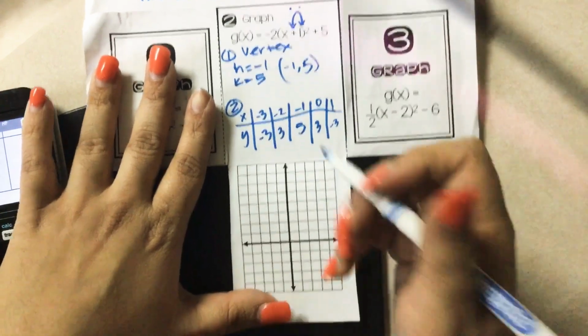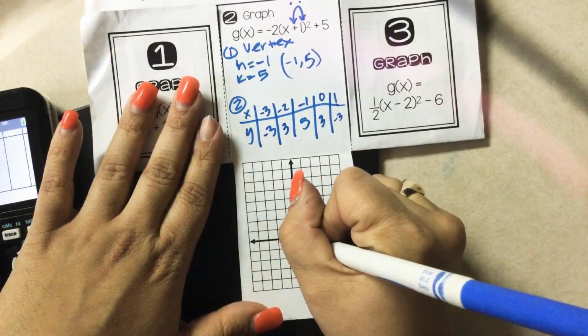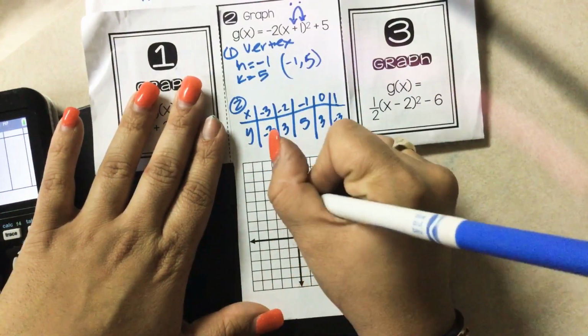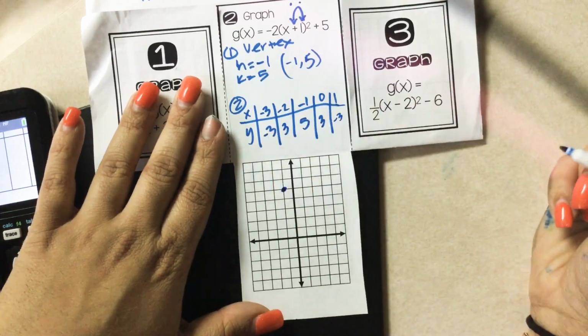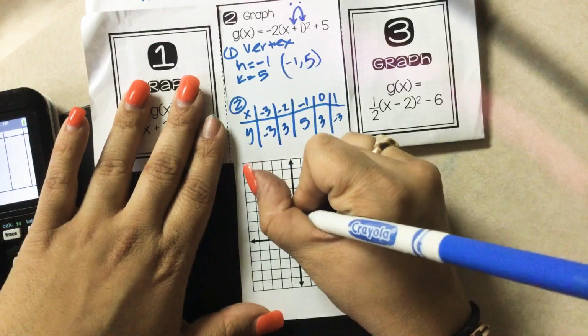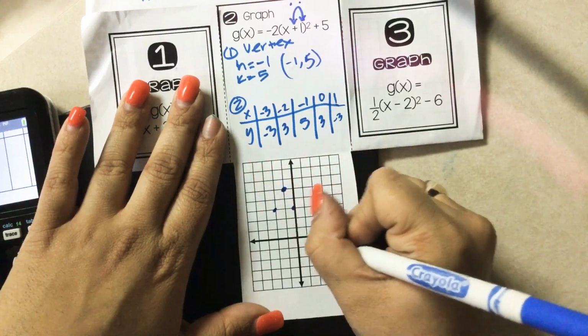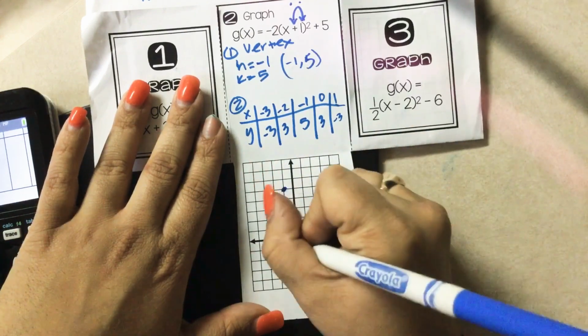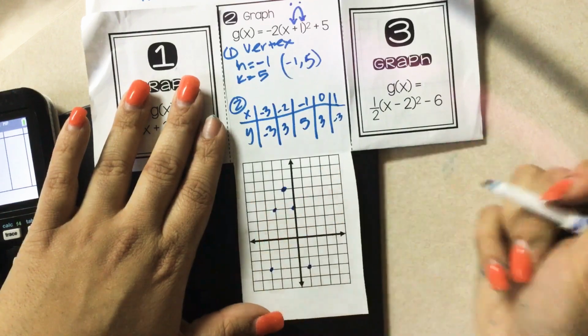It's opening downwards. So let's go ahead and plot those points in. -1, 5. Got 0, 3, 1, -3, and -3, -3.